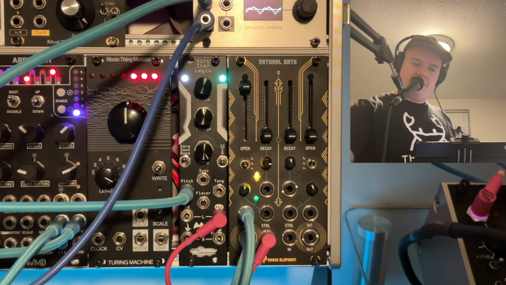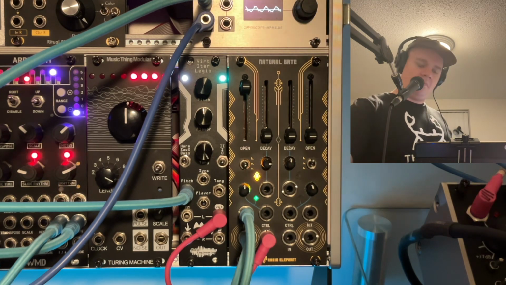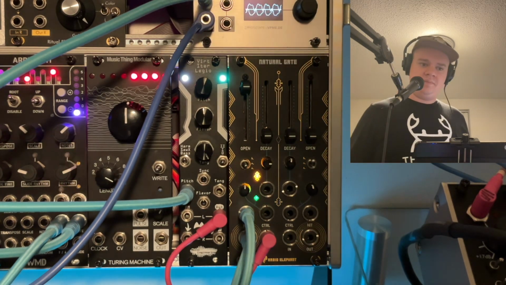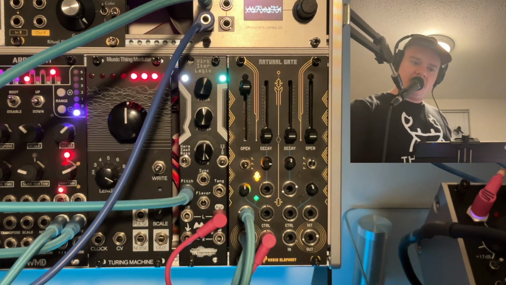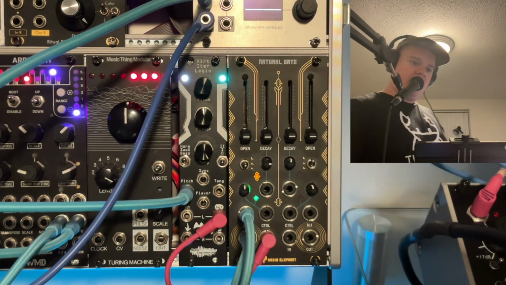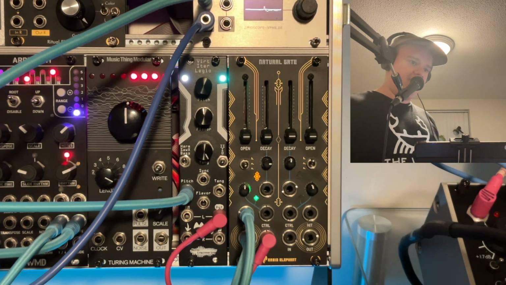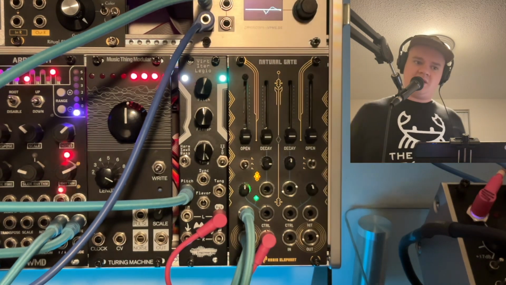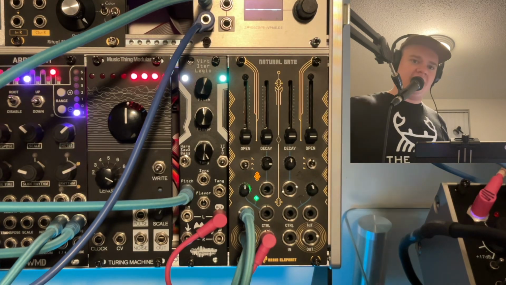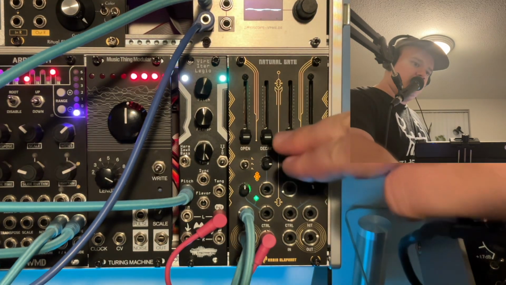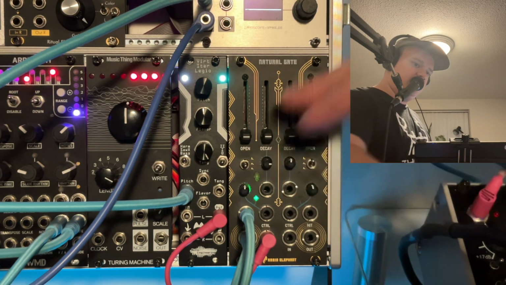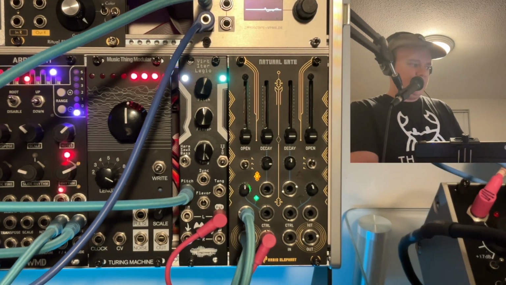It's got an arpeggio coming in from the Architect. It's pretty chorusy, and I like how it sounds. And yeah, so getting its pitch and its gate from the Architect. I will probably switch that up at some point during this so you don't go insane hearing the same arpeggio for the entirety of this video. So let's go through the controls.